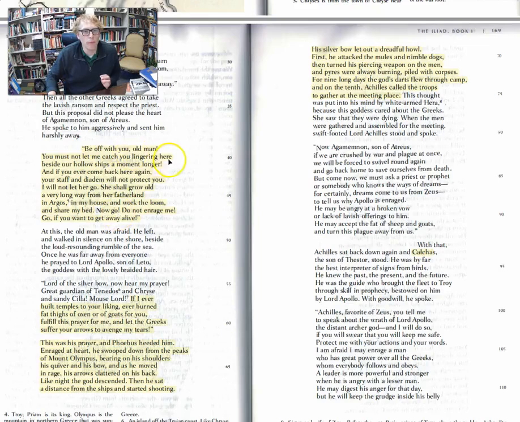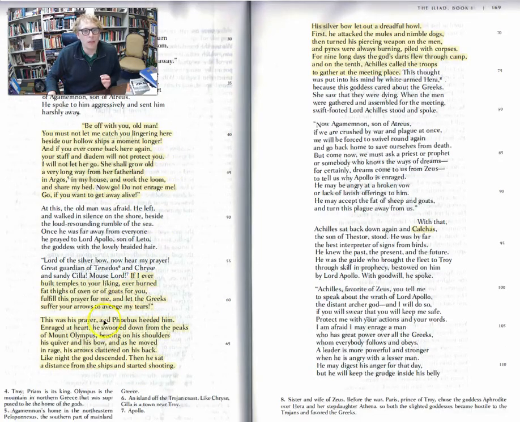Be off with you, old man. And he says, okay, wait. I'm getting ahead of myself just a little bit with Agamemnon's reaction. First, I just want to point out what happens when he disrespects him, right?